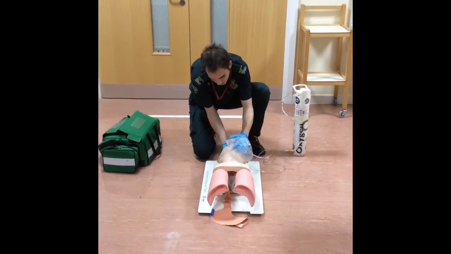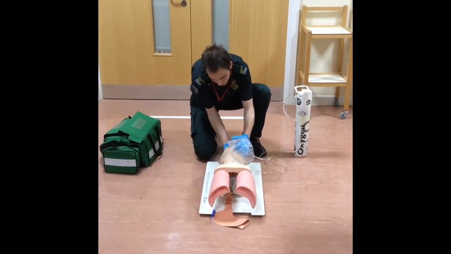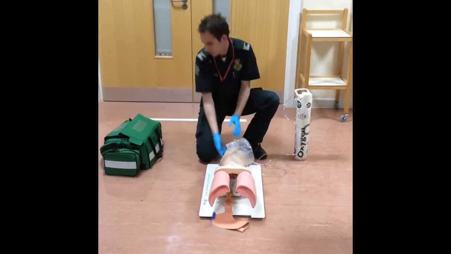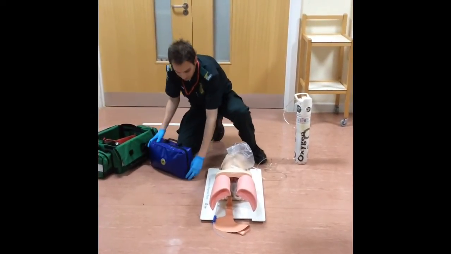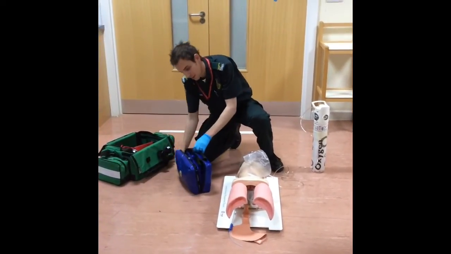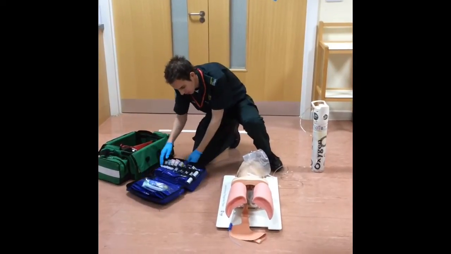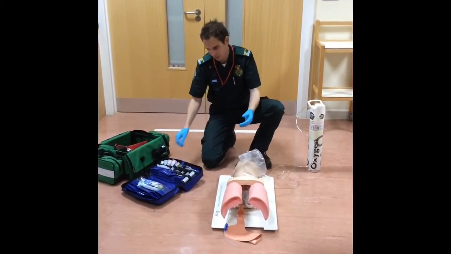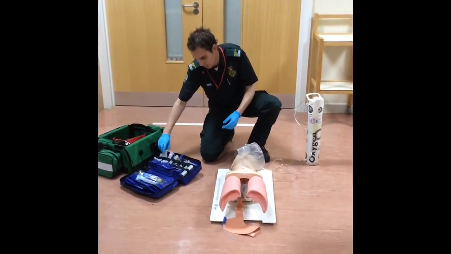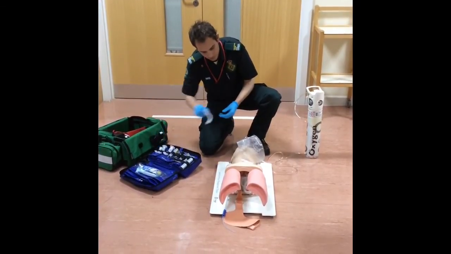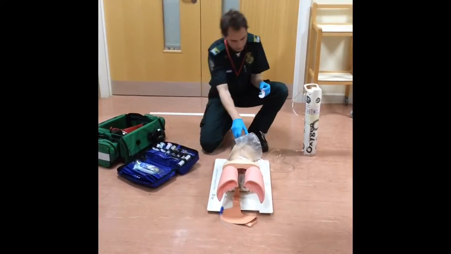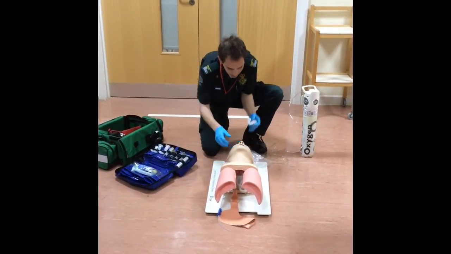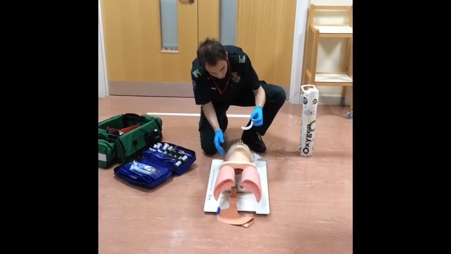I can still hear the snoring noise, so I'm still concerned that there is an issue with the airway. So at this point I'm going to progress that to a basic airway adjunct, also considering ventilating the patient rather than just putting in the adjunct. But at the moment I know that they're making respiratory effort, so I'm going to leave that. I'm going to size the airway adjunct from the incisors to the angle of the jaw. Remove the mask, have another look in the mouth, consider suction.